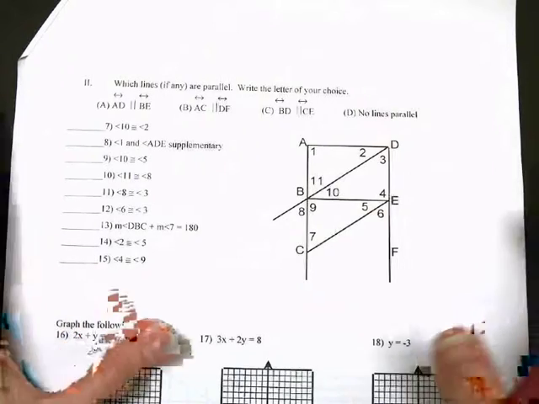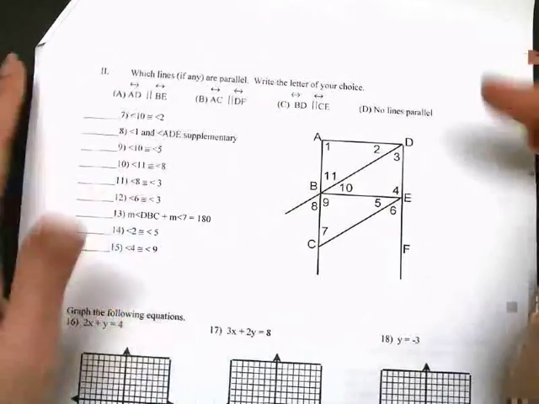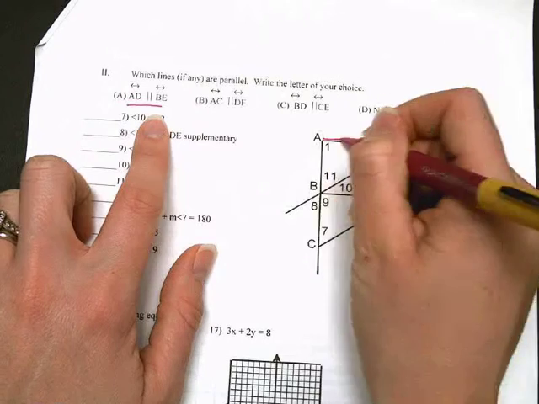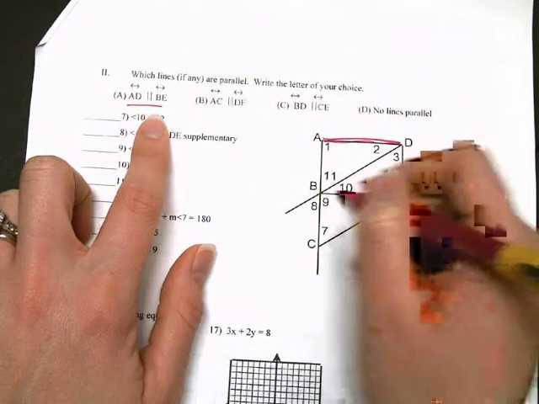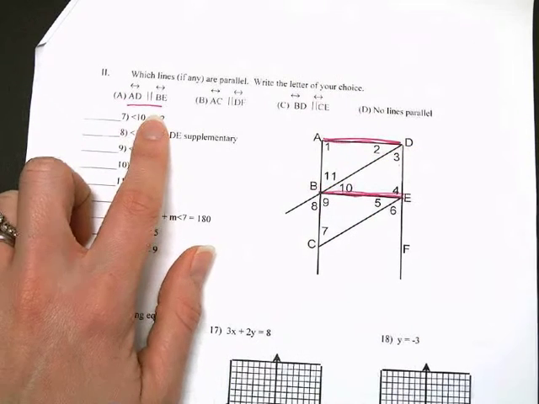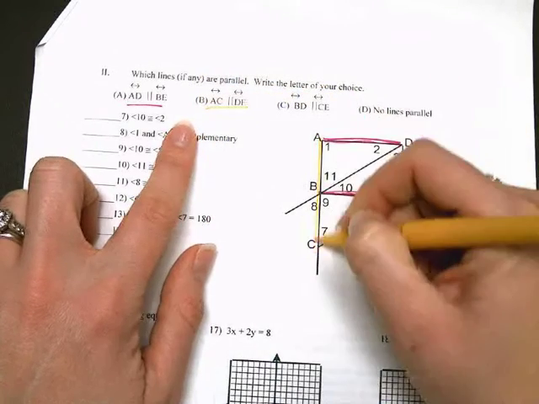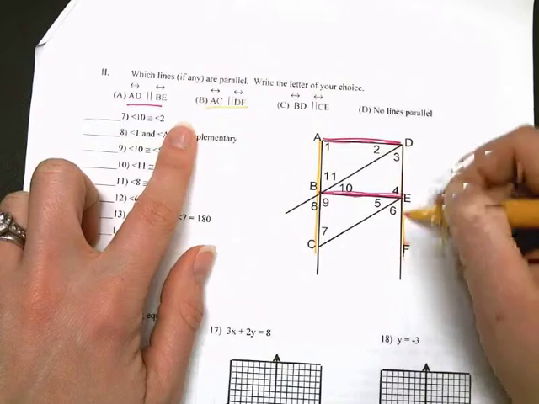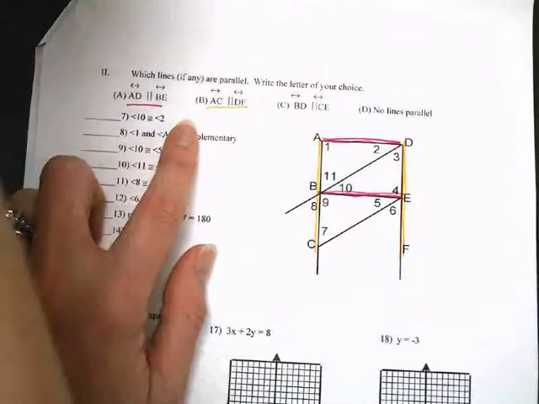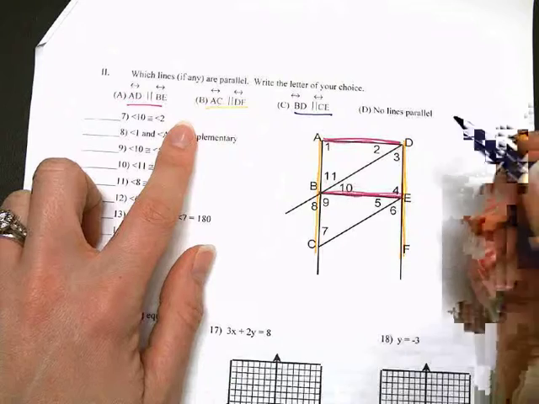Page 2 has this awesome problem on it that we saw in our homework. So what I would recommend you doing is first highlighting these in different colors. So AD parallel to BE, so those are going to be my pink lines. AC parallel to DF, those are going to be my yellow lines. And then let's do blue. BD parallel to CE.